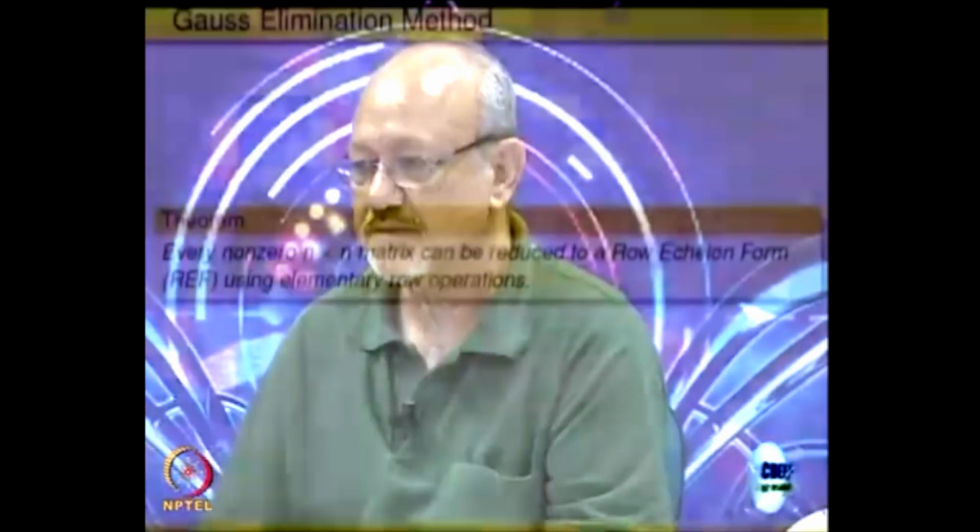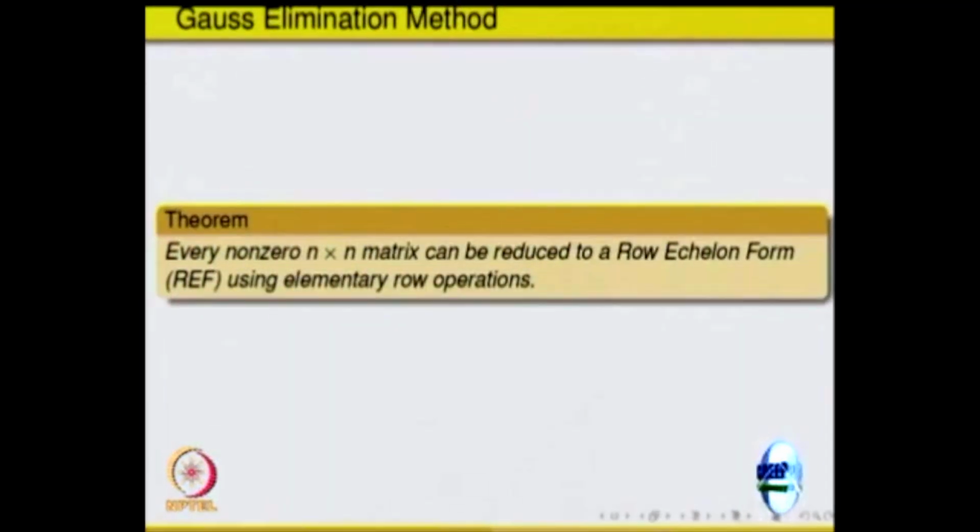So this theorem says every non-zero matrix, why it should be n cross n, it should be m cross n. There is a typo here. Every matrix of any order m cross n, there is no relation between m and n. Okay, there is a typo. An m cross n matrix can be reduced to a row echelon form.